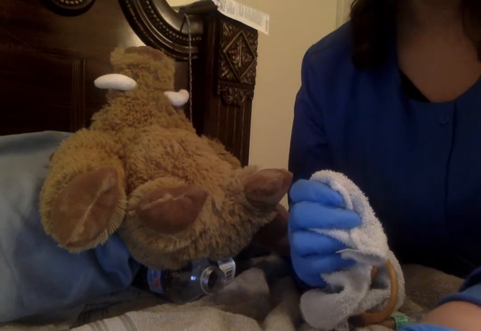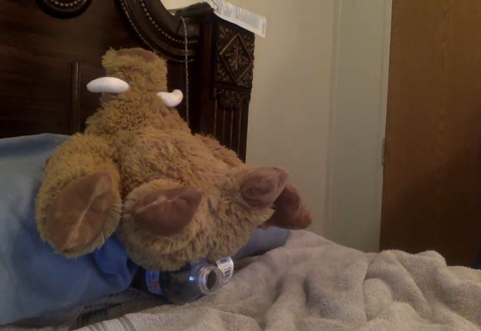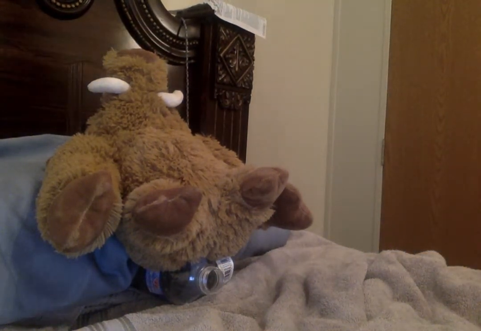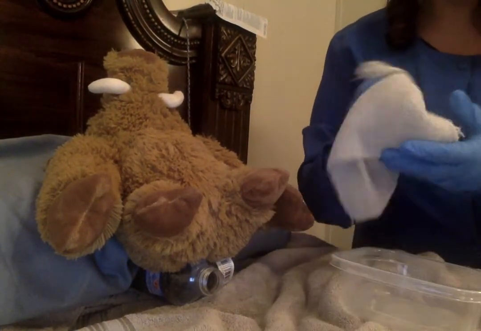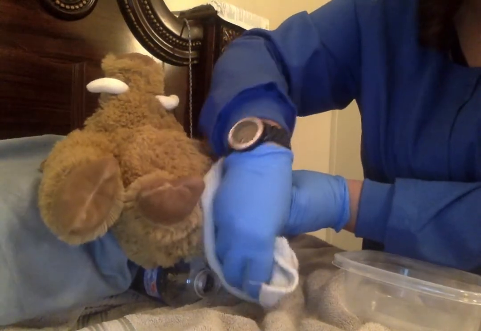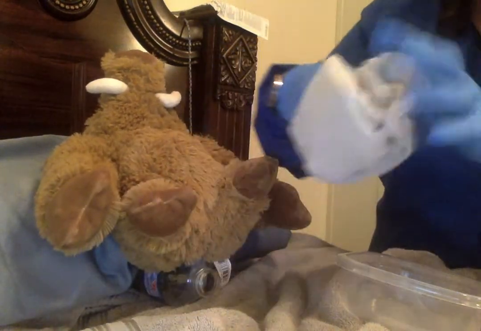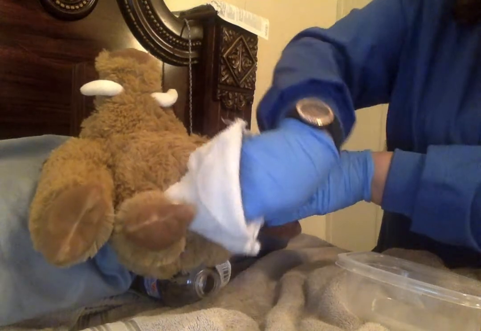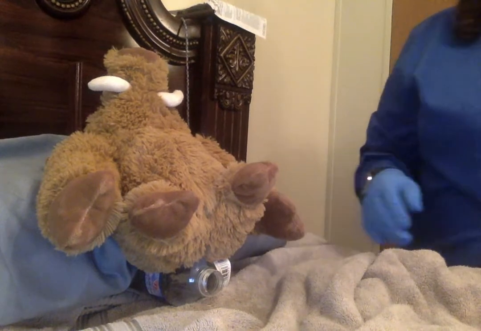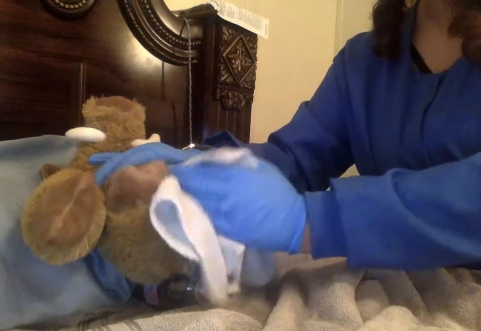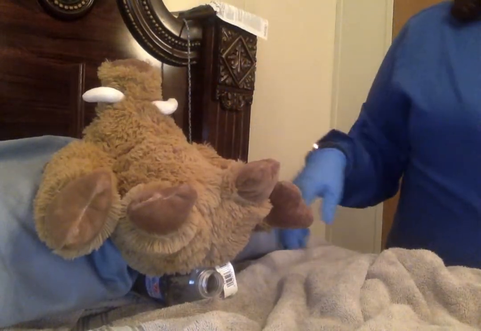So next thing we're going to do is we're going to clean the perineum with soap and water. So we're going to get some more clean water, some more clean towel. We're going to dip it in the water. We're going to clean, switch sides, clean, switch sides, and down the middle. Okay, and then we're going to grab another clean towel and we're going to pat dry.